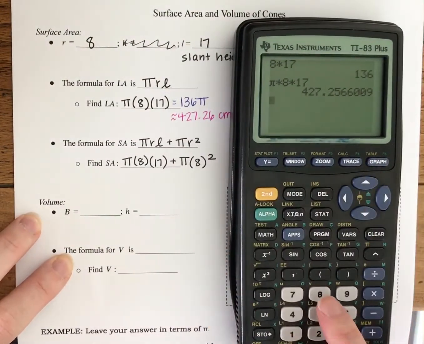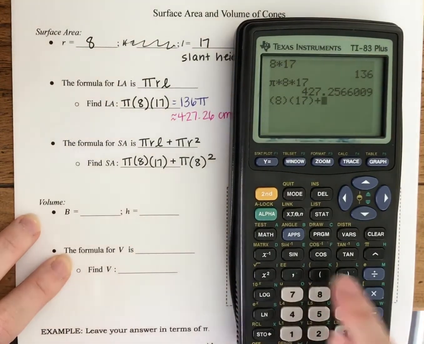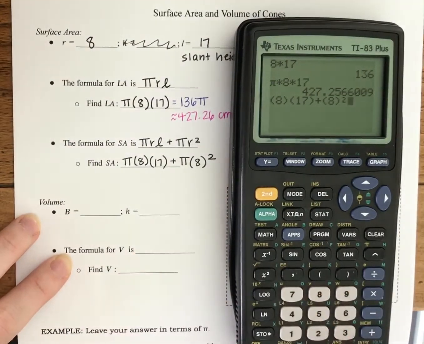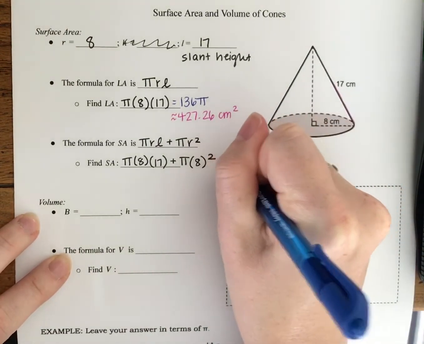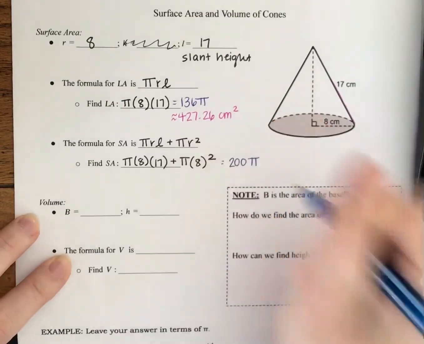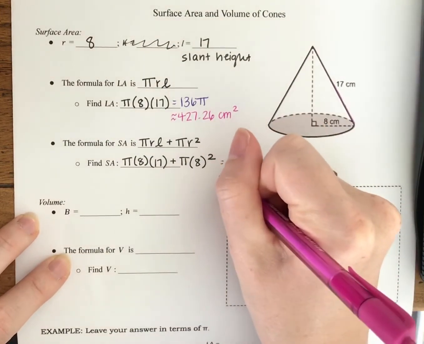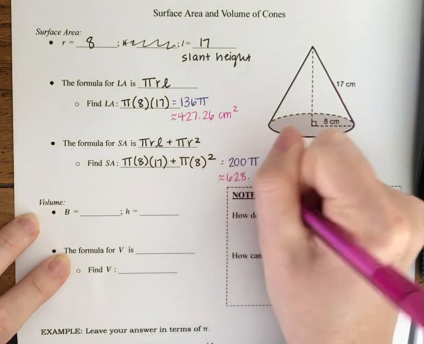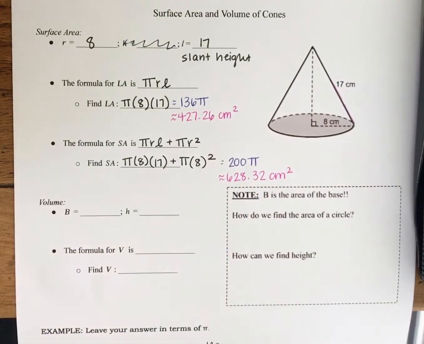I would have 8 times 17 plus 8 squared, which gives me 200. So this would be 200 pi, which is approximately equal to, rounded to the nearest hundredth, 628.32. Again, centimeters squared, since this is area, okay?